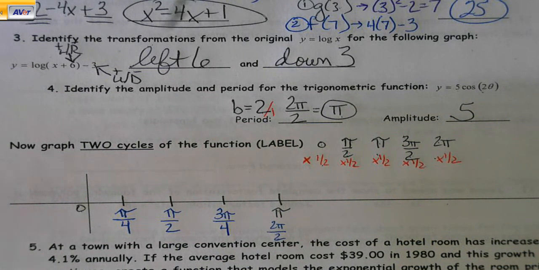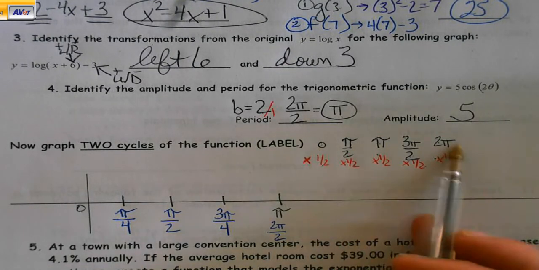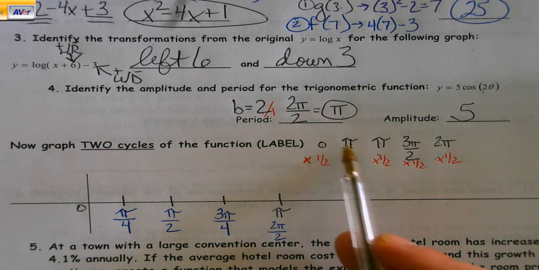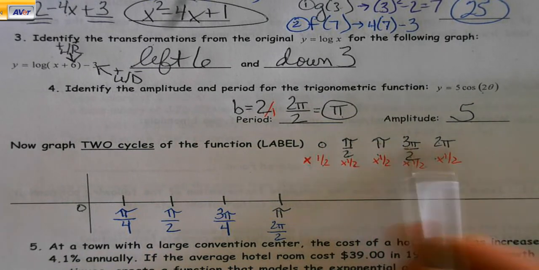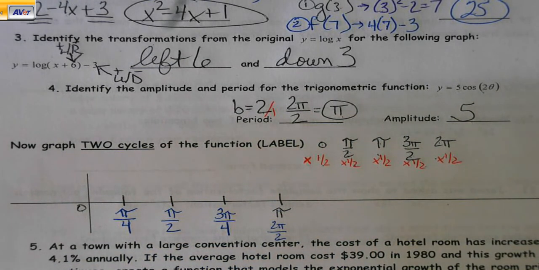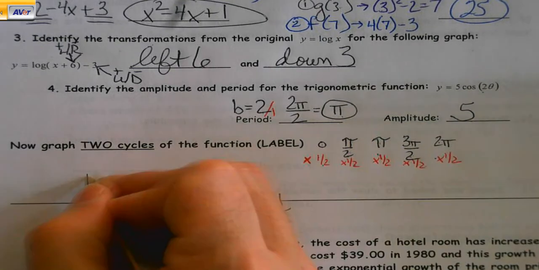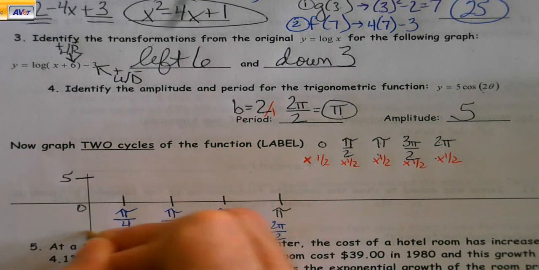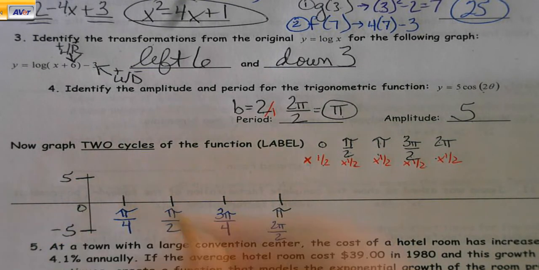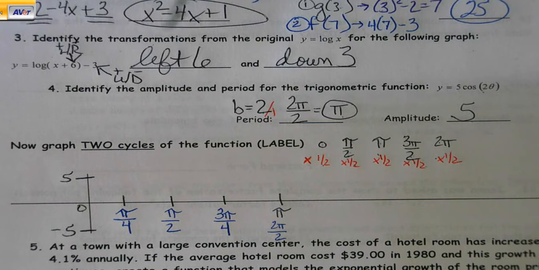What we just did there is going to be the trickiest part. If you just remember your base values here, just are like 0, 1 over 2, 2 over 2, 3 over 2, 4 over 2. The rest of it won't be that bad. My amplitude is 5. Which means my minimum and maximum are 5 and -5.